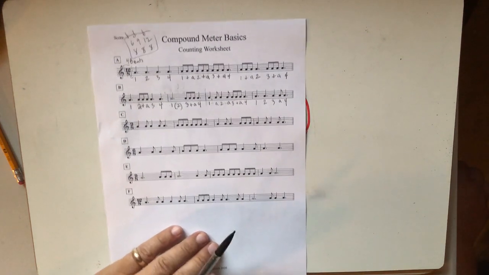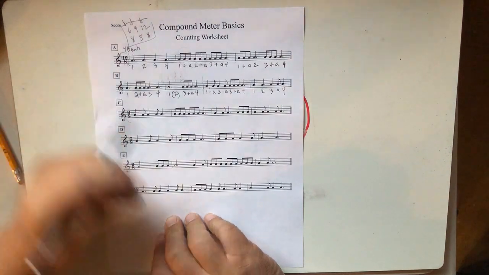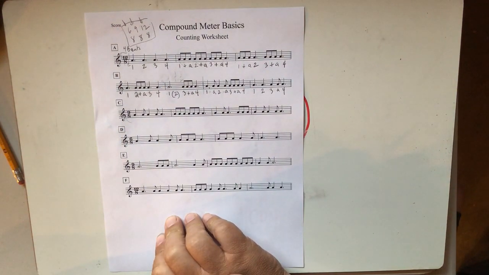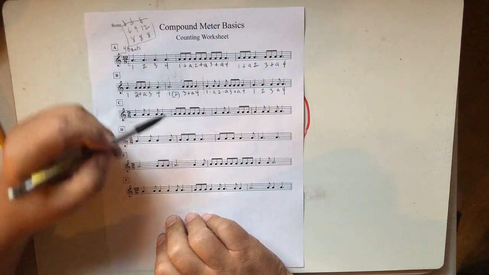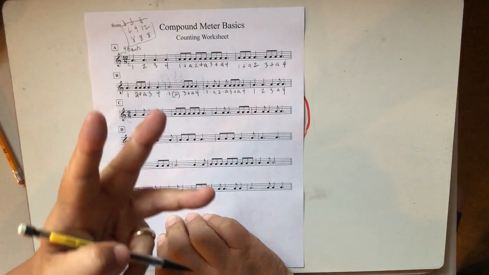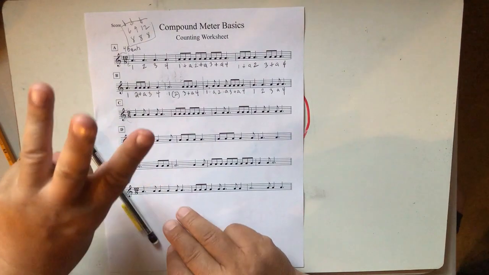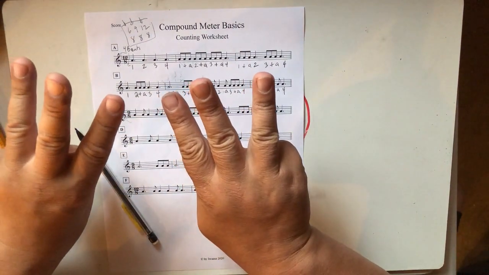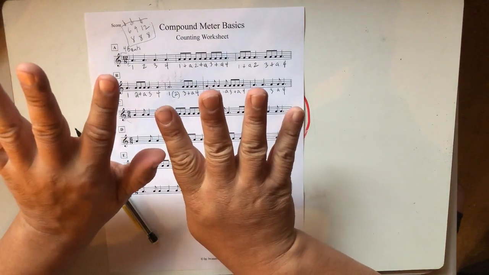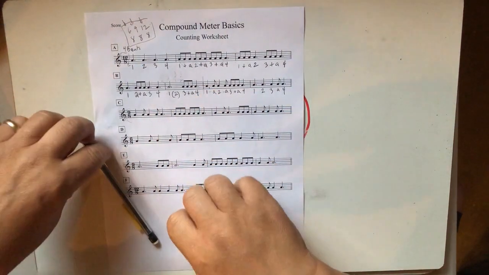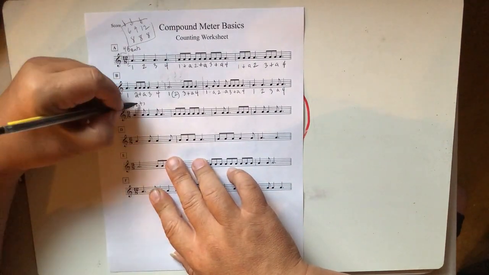All right, let's try the third line together now. So this third line is 9/8 instead of 12/8. Well, it still sort of works the same, right? 3/8 notes combined together to make a beat. So if it takes 3/8 notes to make a beat and there's 9/8 notes in a measure, then that's 3 groups of 3: 3, 6, and then 9, right? 3 groups of 3. So this is actually 3 beats per measure, okay?